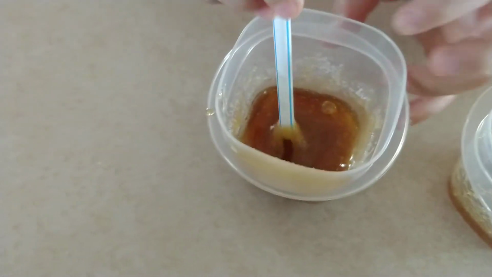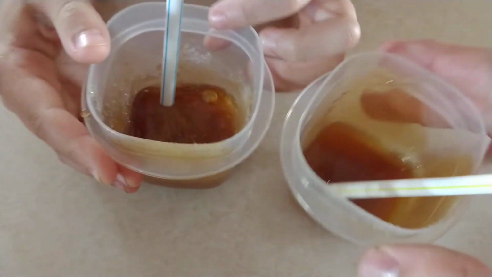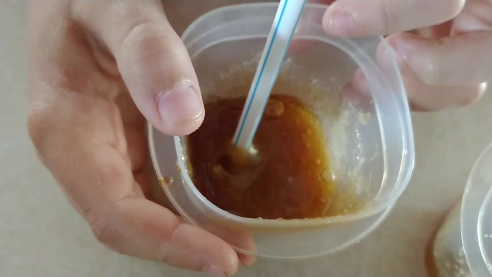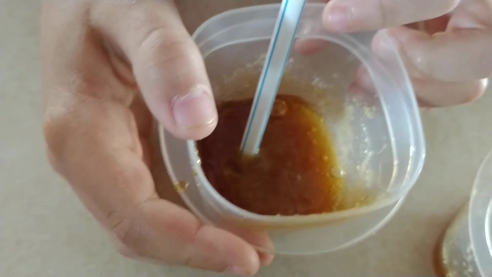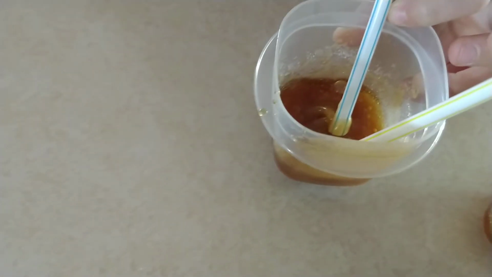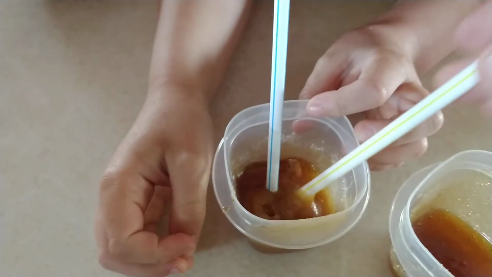Okay. So if I do this side by side maybe. Whereas if I try in this one, whoa, I have to put a lot more pressure in the rhyolitic lava.